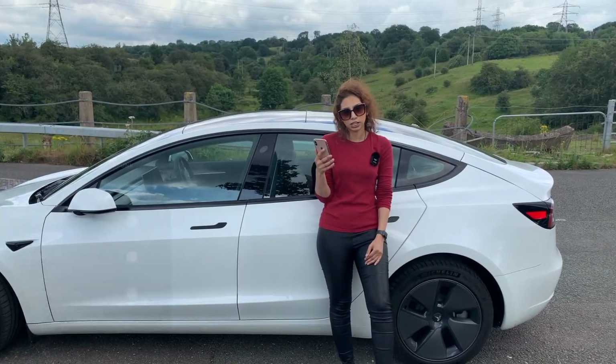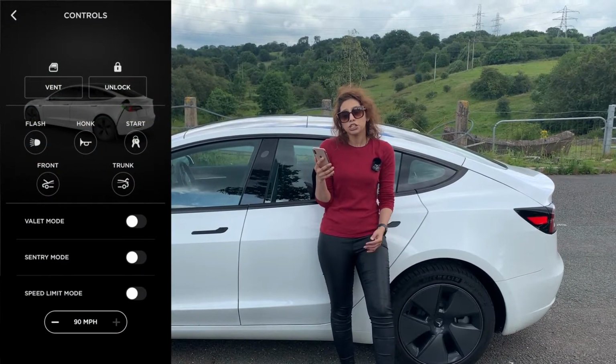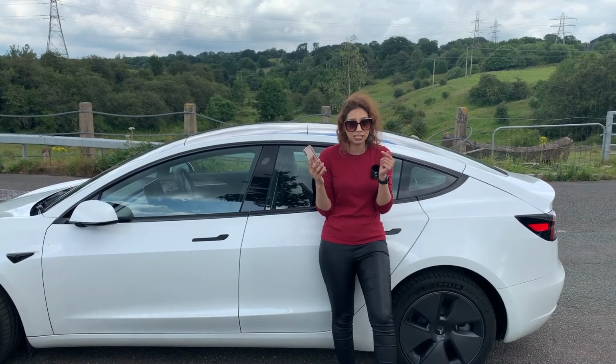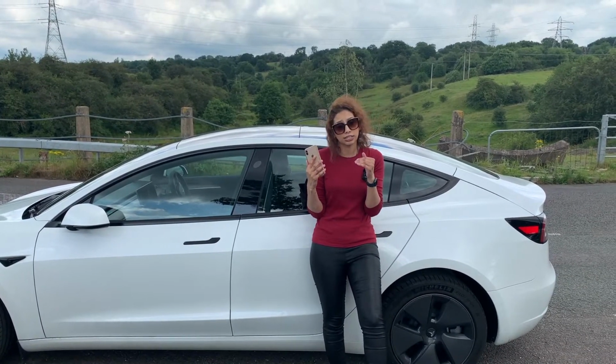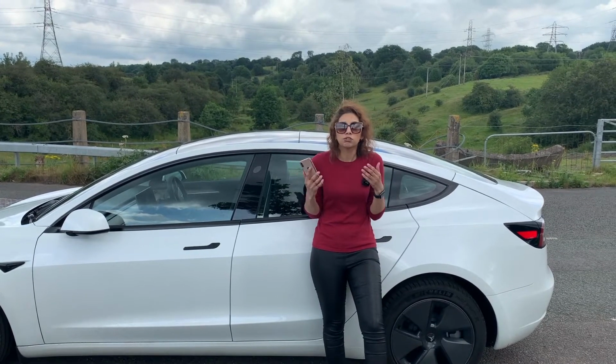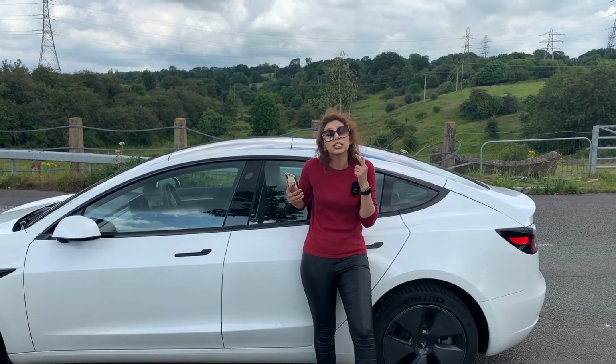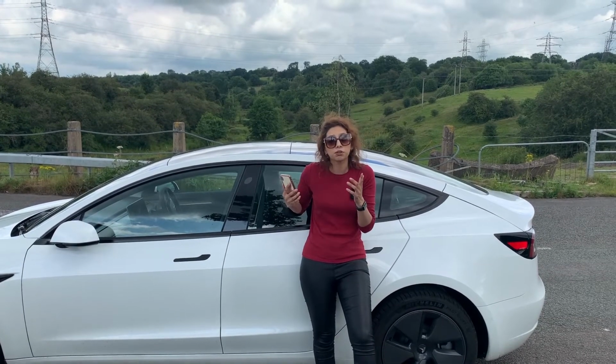So the next feature is the speed limit mode. So you can adjust the speed on here. So the highest you can get to is 90 and the lowest you can set it to is 50. So just say you've given your car to somebody and you don't want them to go over a certain speed limit, you can set it to 50 and they won't be able to go over that speed limit.